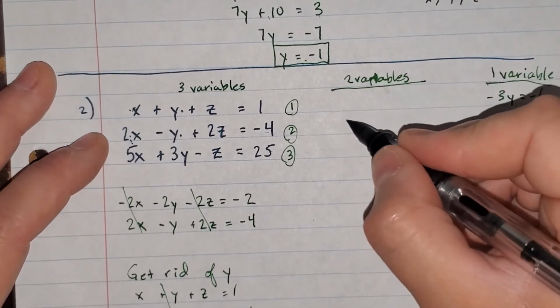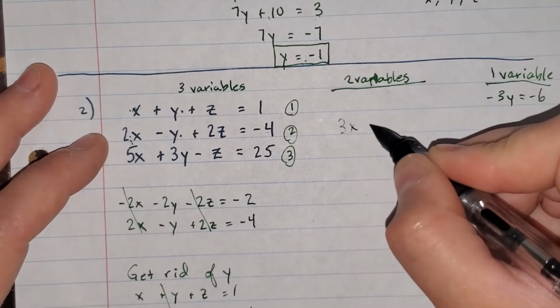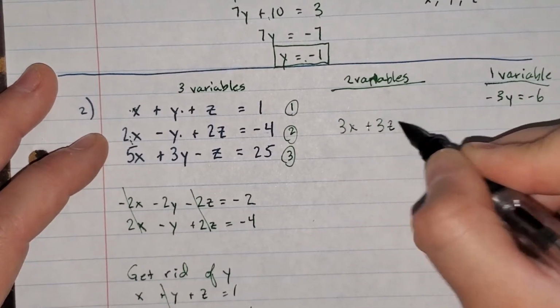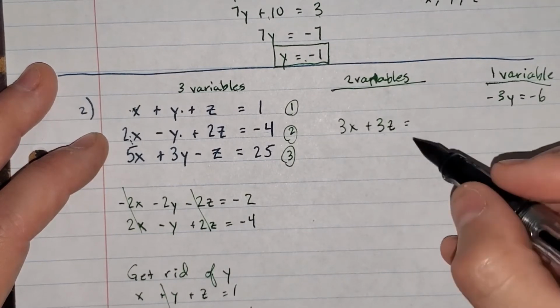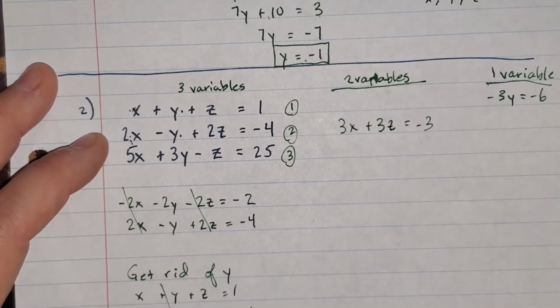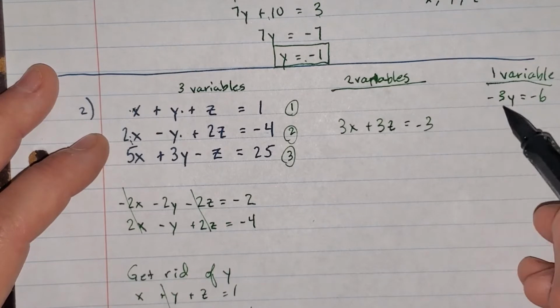I'm going to write that down up here: 3x plus 3z equals negative 3.